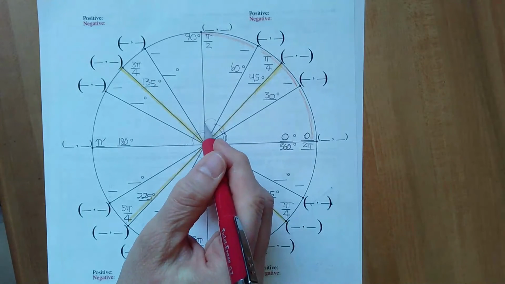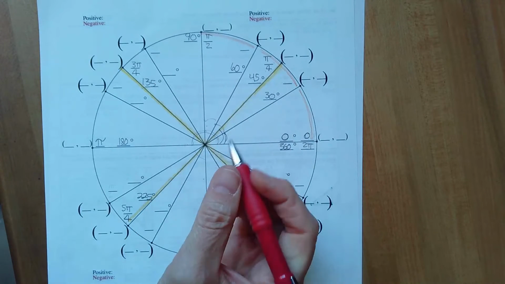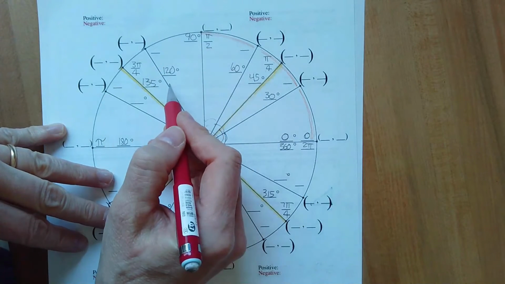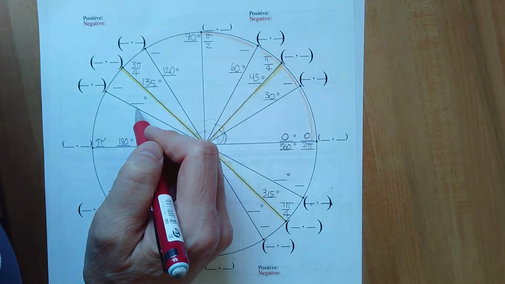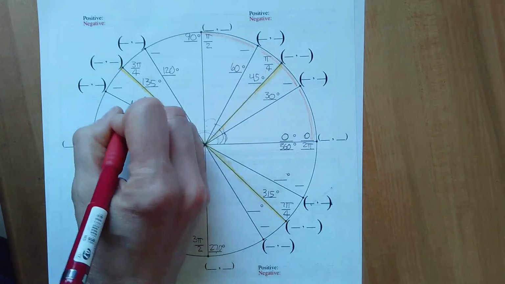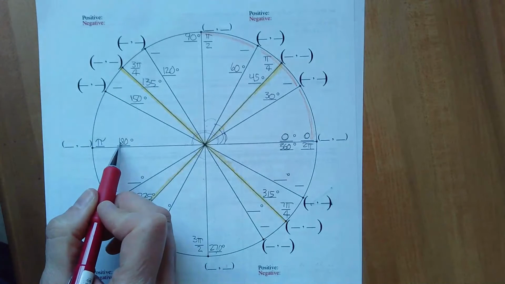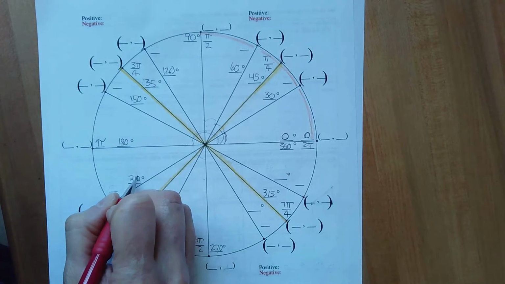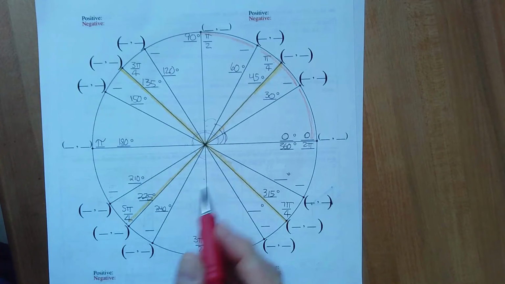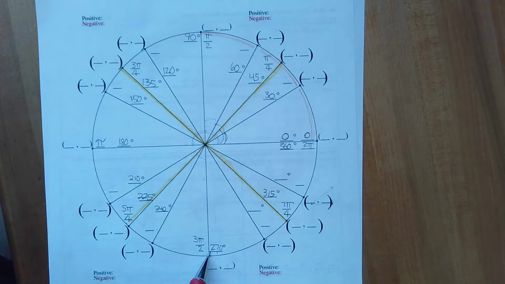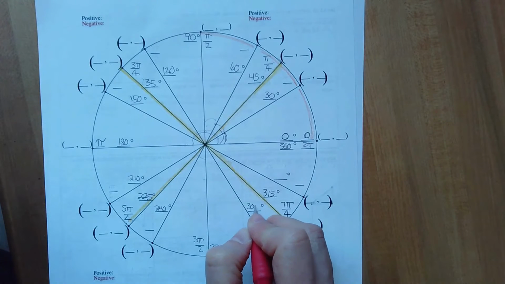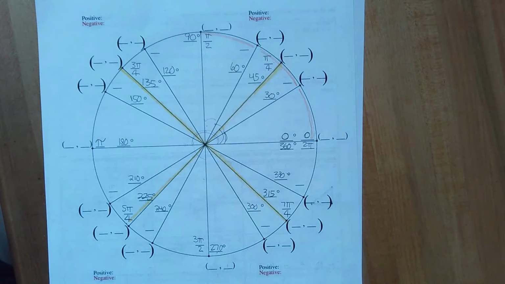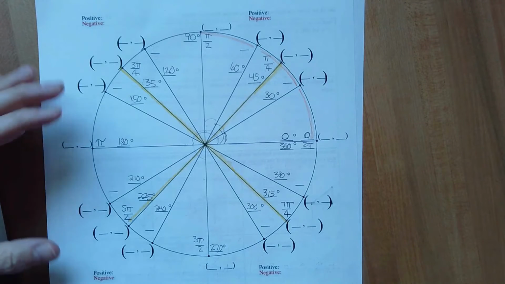And I can just keep adding 30s around as I hit each of these 1/3 markers. So 90 plus 30 would be 120. Plus another 30, right? I'm skipping over the 45 degree family ones. 150. 180, plus another 30 would be 210, 240, 270. This would be 300, plus another 30 would be 330, plus another 30 takes me back to 360.